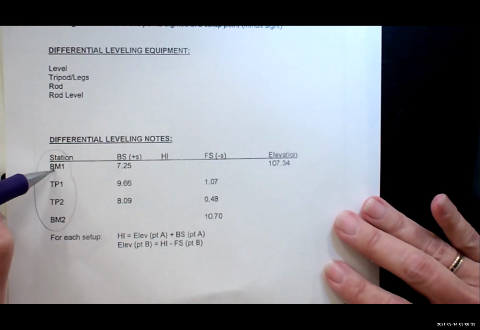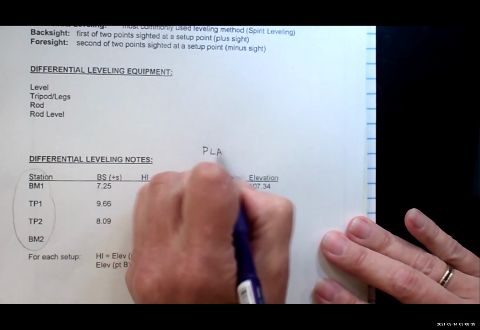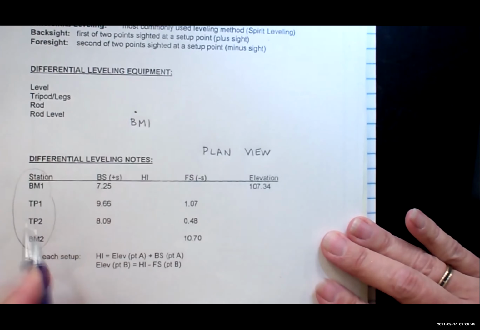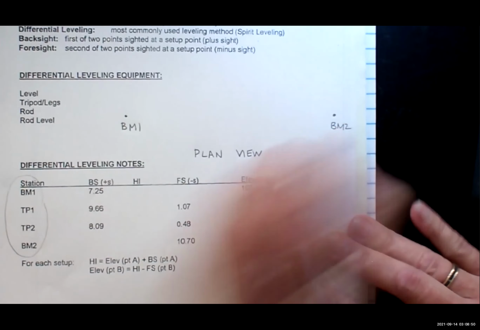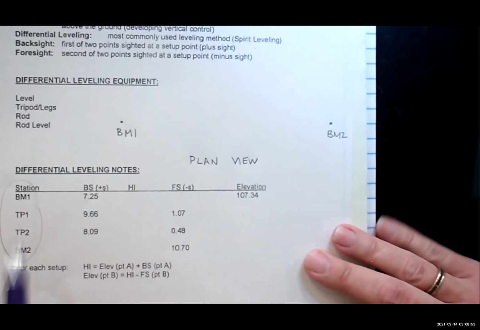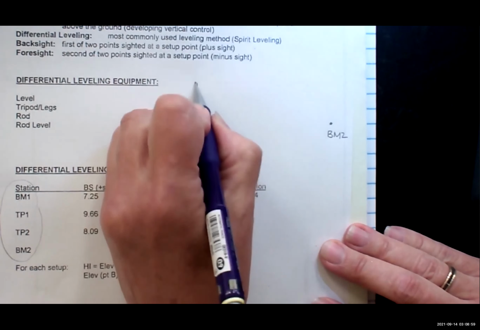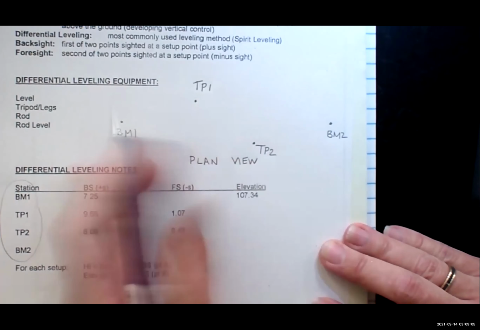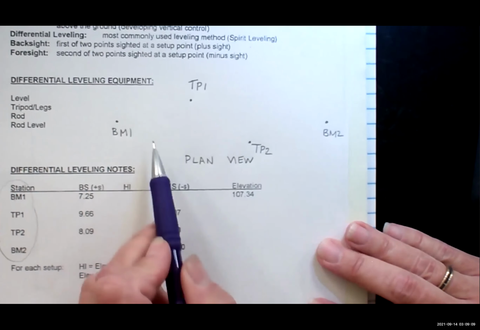BM stands for benchmark. This is a top view, so it's a plan view. I'm just going to draw a sketch. Here's my benchmark 1, and I'm actually leveling all the way to benchmark 2, so I'm doing some kind of check. In between, there are 2 points, and these are called turning points. Let's call it turning point 1 and turning point 2. Now, this distance is really far. My drawing right here is very far. It's not like I could set up at one point and see everything.